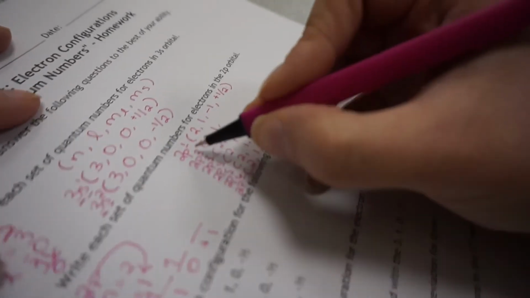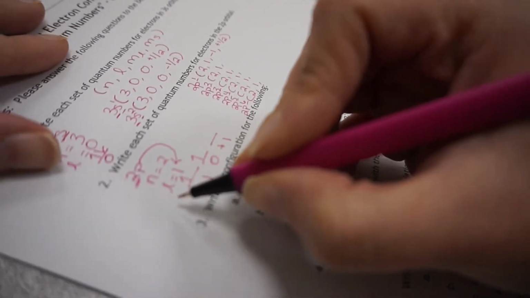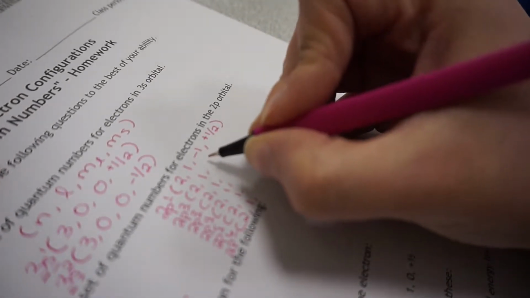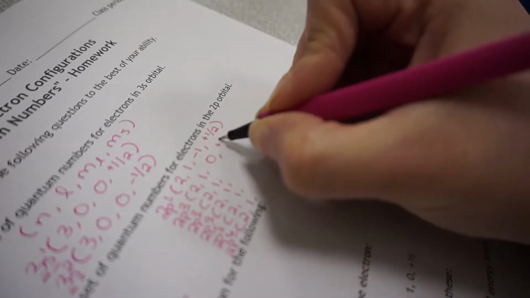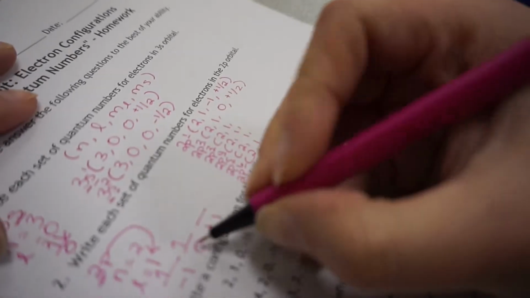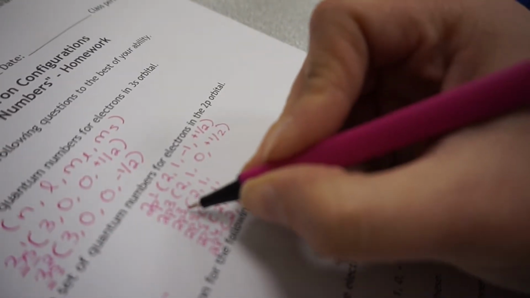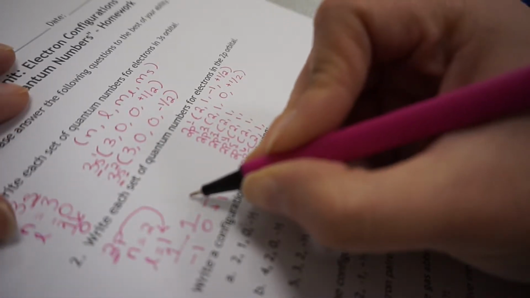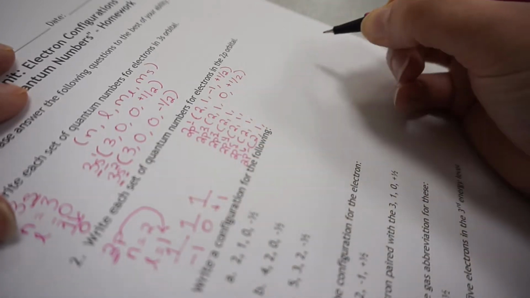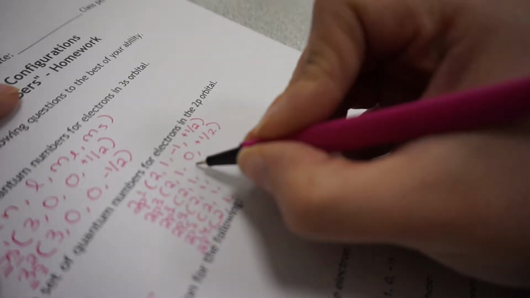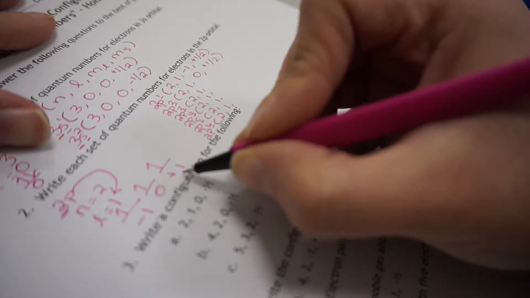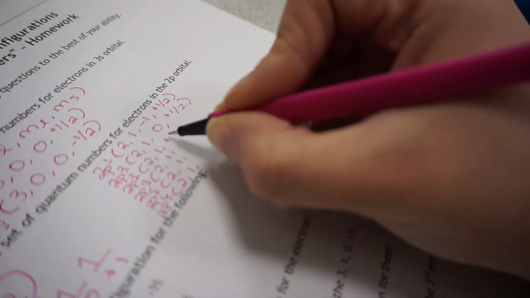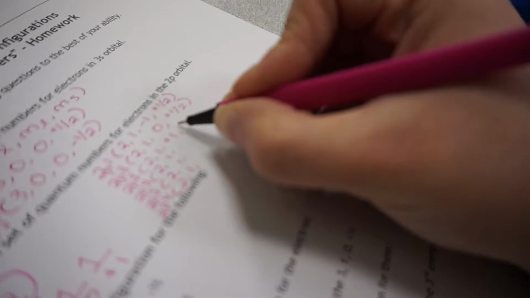So the second electron is in the 0 sublevel, pointing up: 0 and plus 1/2. The third electron is pointing up in the plus 1 sublevel, so it's plus 1 and plus 1/2.